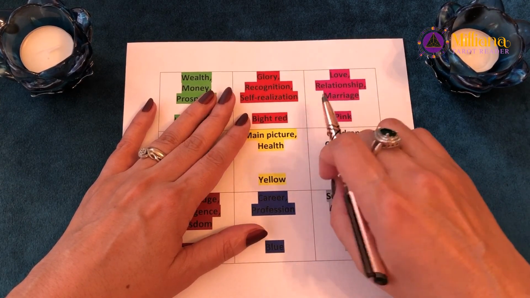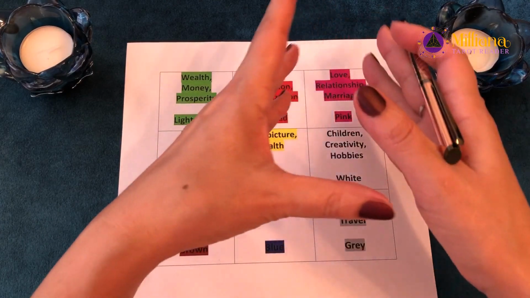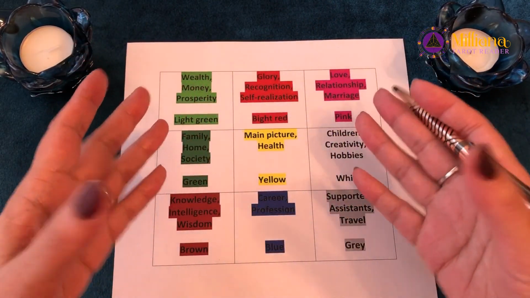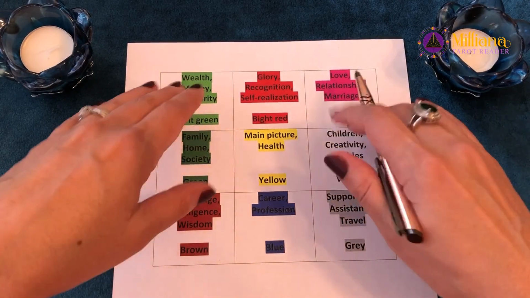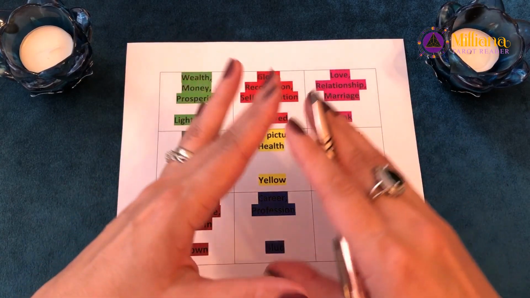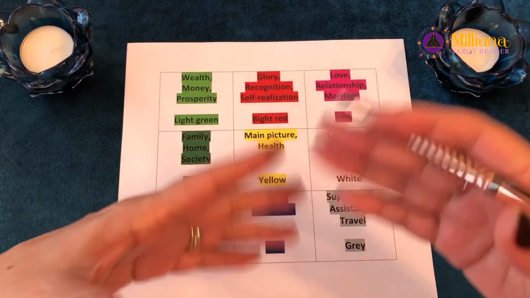If you're single, as I said, you can put pictures of strangers, or you can describe what kind of man you would like to meet and be together with. You can describe how you would like him to look, or where he lives, or she, and so on.